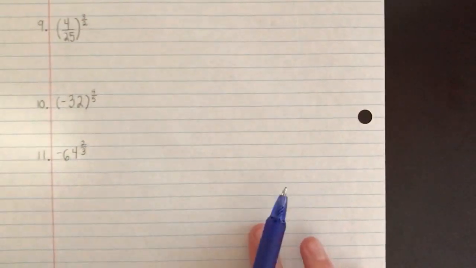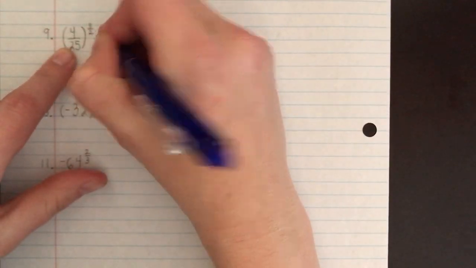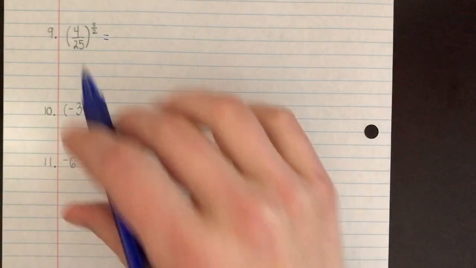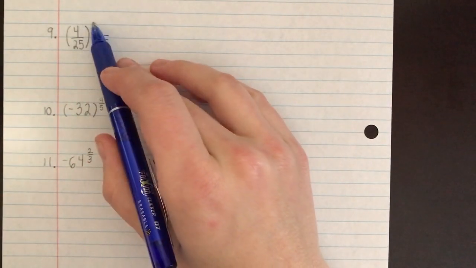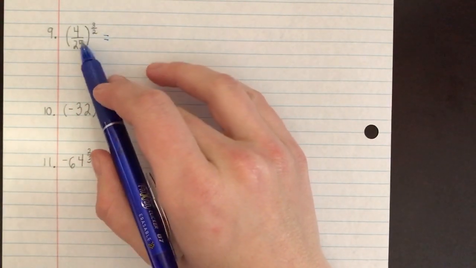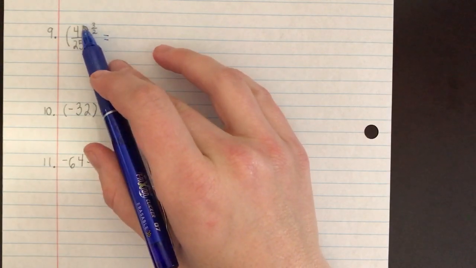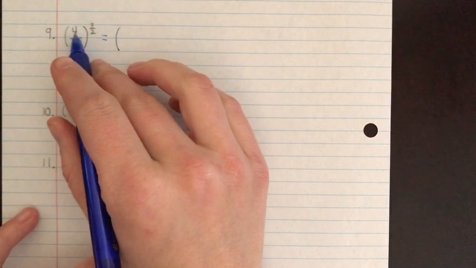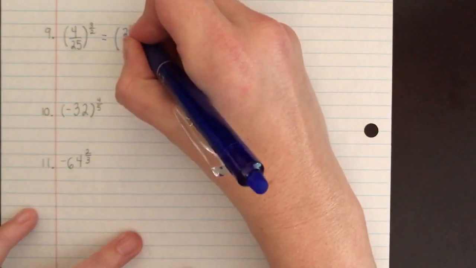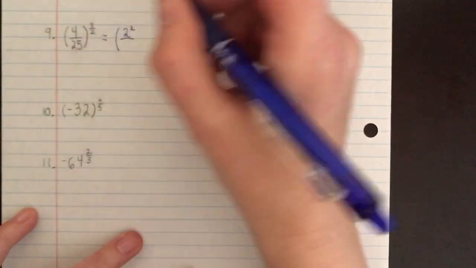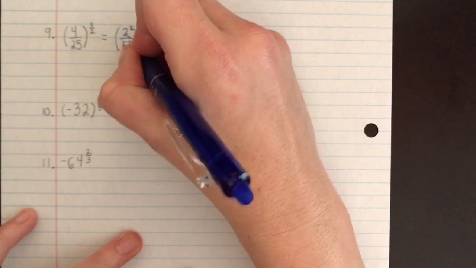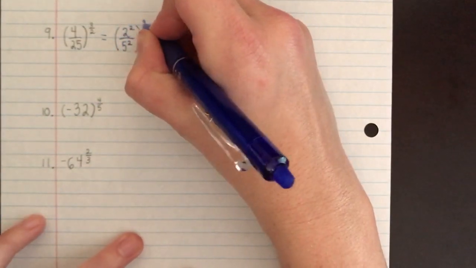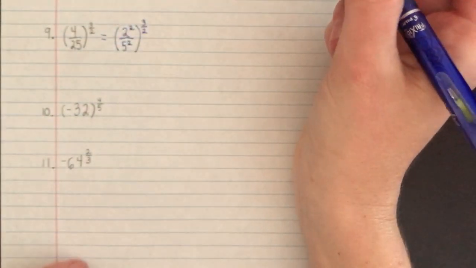Okay, next problem, a problem that you're going to see where converting these larger numbers to smaller numbers with exponents comes in very handy. So here, if I went ahead and distributed this 3/2 into both of these, I'd be dealing with some pretty ugly radical expressions. Instead, sometimes it works out nicely if you convert 4 to 2 squared and 25 to 5 squared, then raise that to the 3/2 power. See what that does for you.